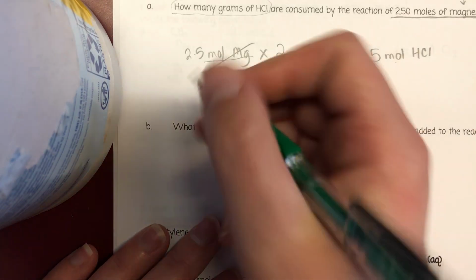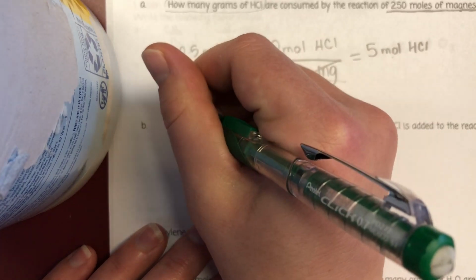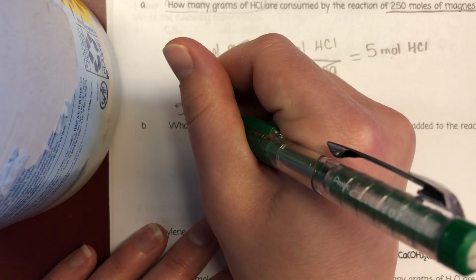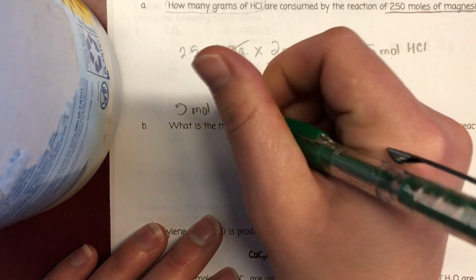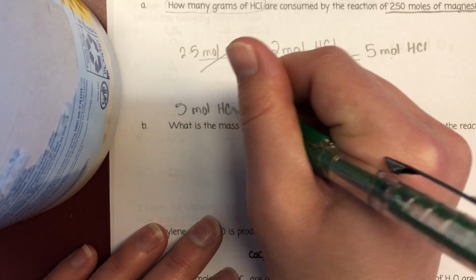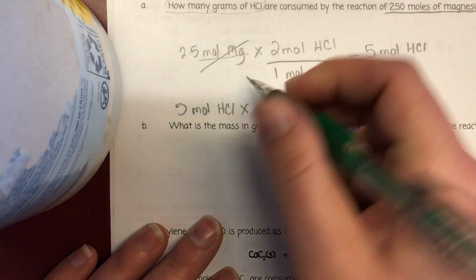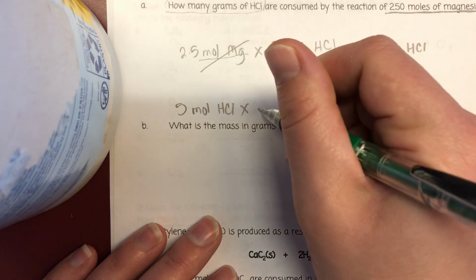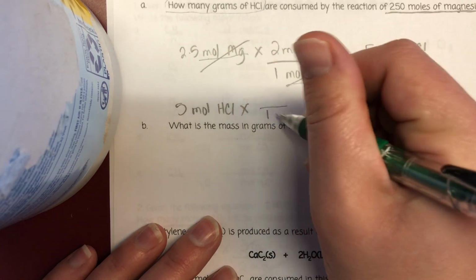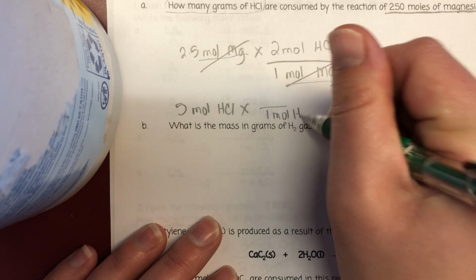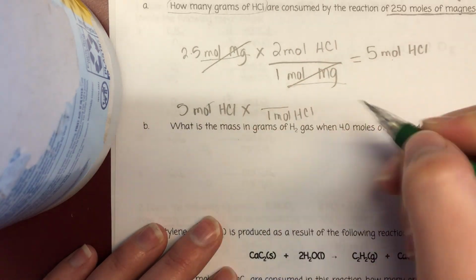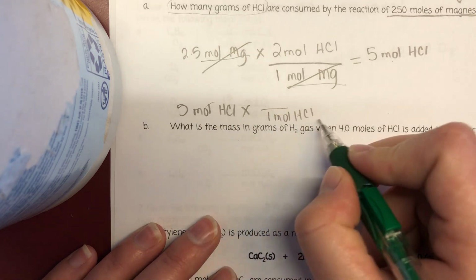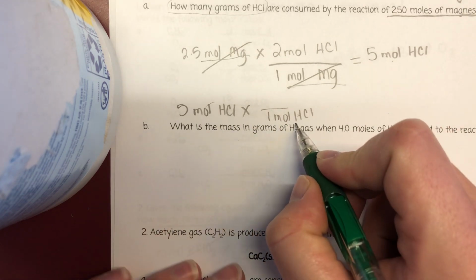Okay, so I'm going to start over here so you guys can see. So I have 5 moles of HCl, and I need to do a mole conversion. That means I have to convert moles to grams. So if I'm doing that, I know 1 mole of HCl has to be down here because we've got to cancel out our units, right? And then we need to find the molar mass of HCl.